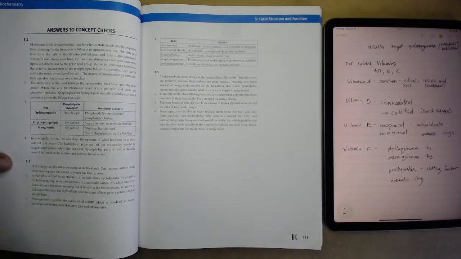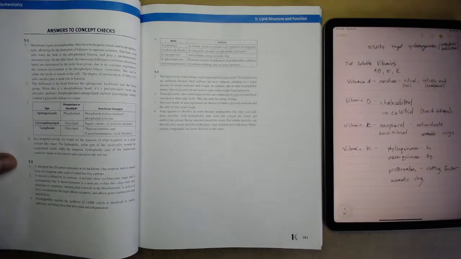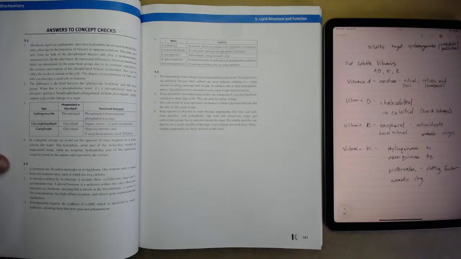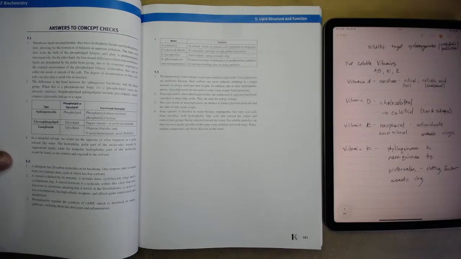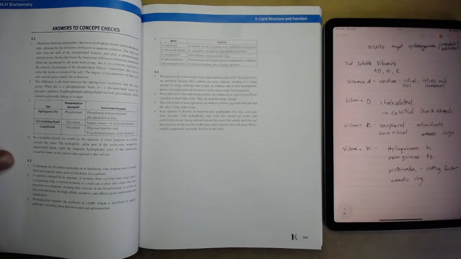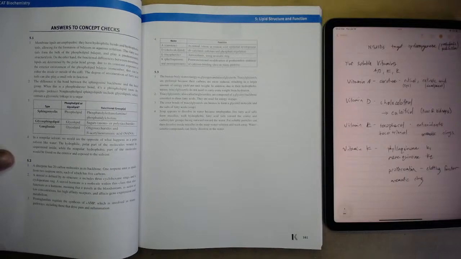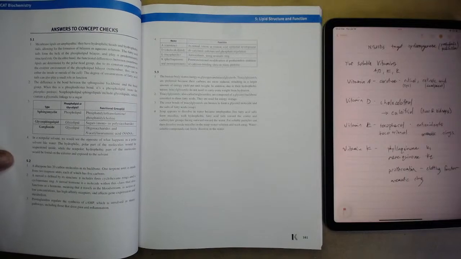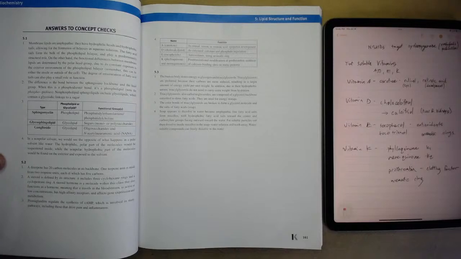A diterpene has 20 carbon molecules in its backbone. A steroid is defined by its structure. It includes 3 cyclohexane rings and a cyclopentane ring. A steroid hormone is a molecule within this class that also functions as a hormone, meaning that it travels in the bloodstream, is active at low concentrations, has high affinity receptors, and affects gene expression and metabolism. Prostaglandins regulate the synthesis of cyclic AMP, which is involved in many pathways, including those that drive pain and inflammation.